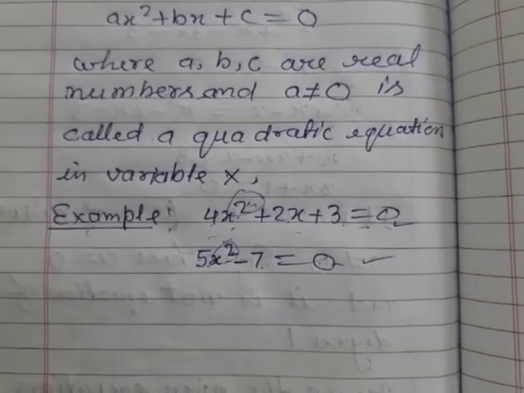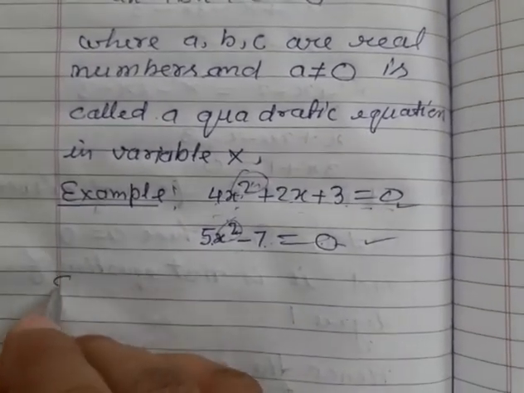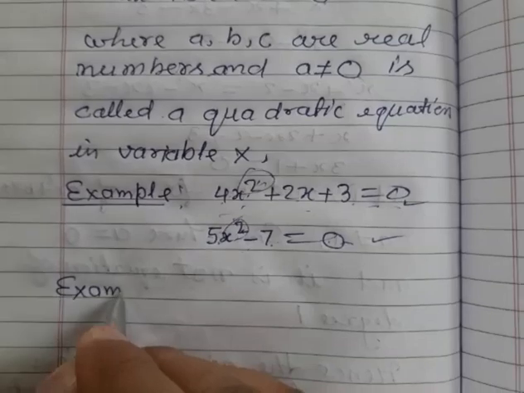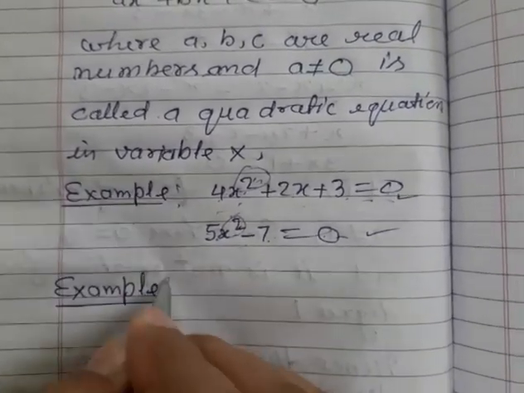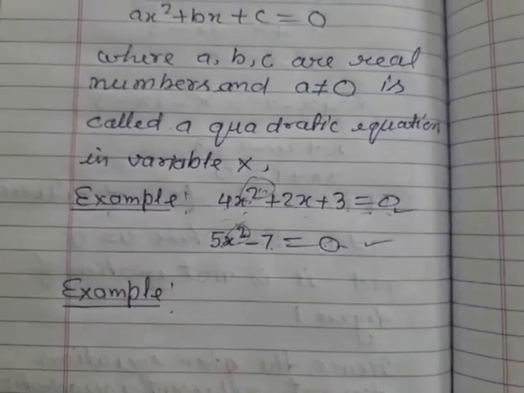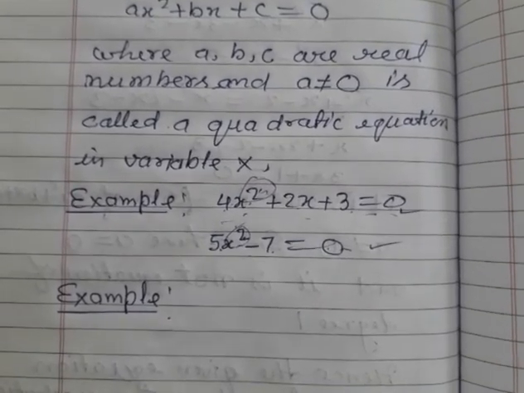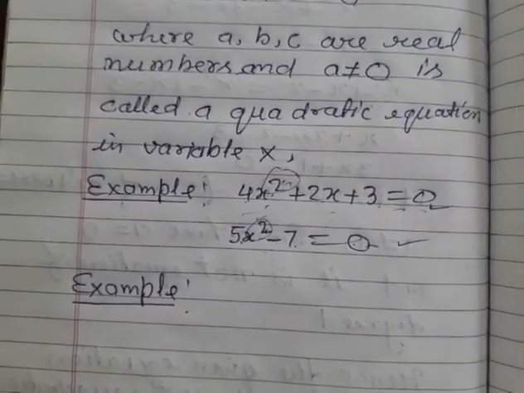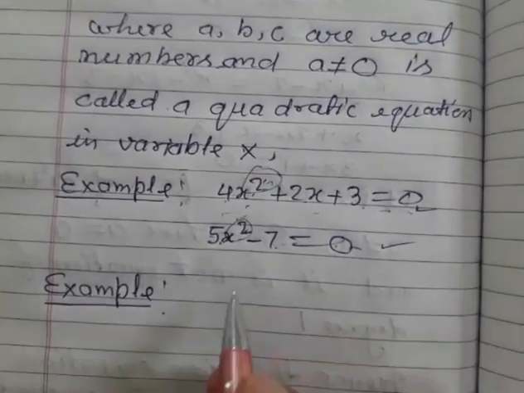Now we discuss an example. By the example we discuss whether the given equation is a quadratic equation or not a quadratic equation. Clear?